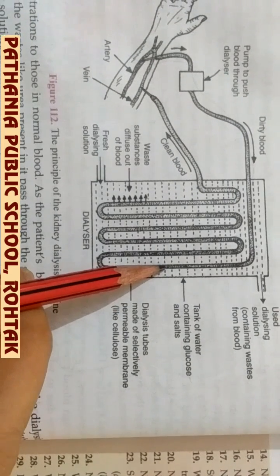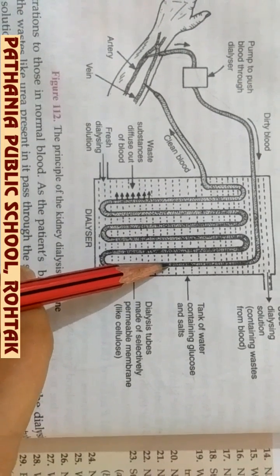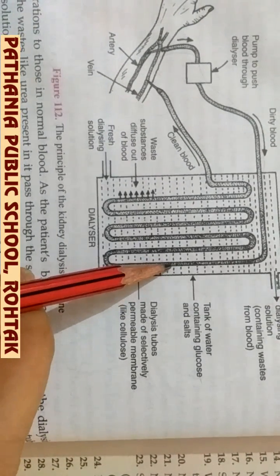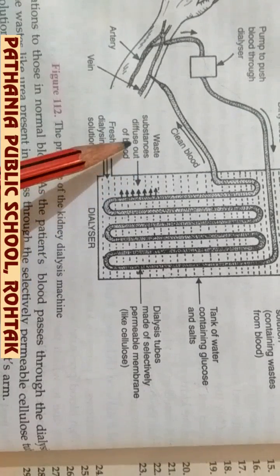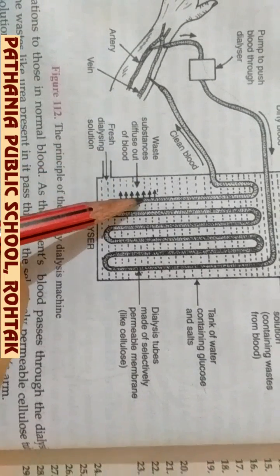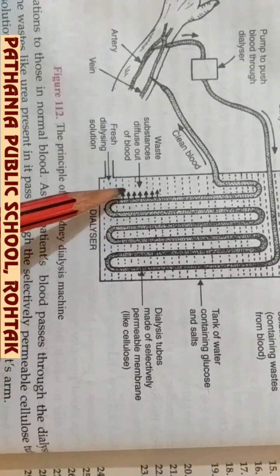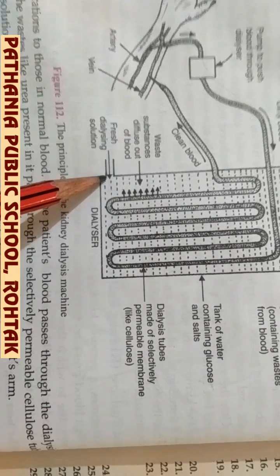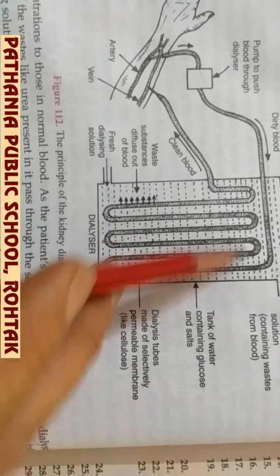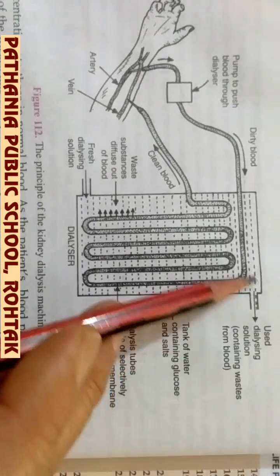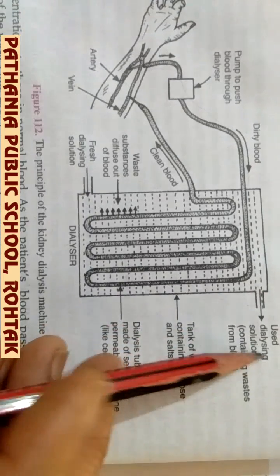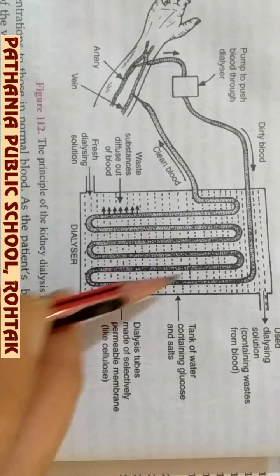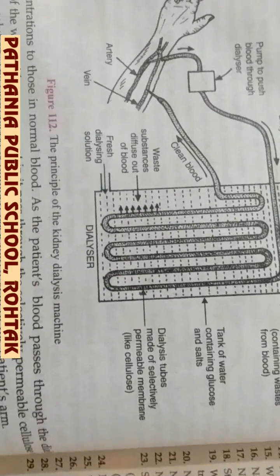That means from the blood which is present in this cellophane tube, which is permeable for diffusion, the waste substances diffuse out of the blood into the dialyzing fluid. From here, the dialyzing fluid enters into this dialyzing tank, and from here the used dialyzing solution is removed, because every time a change of dialyzing fluid is required.